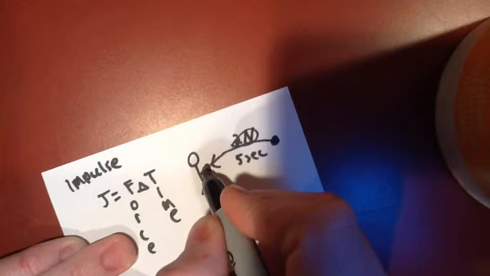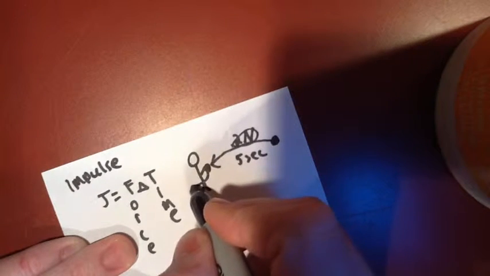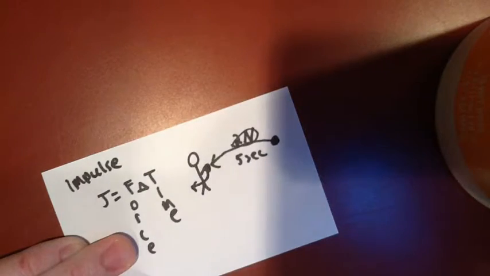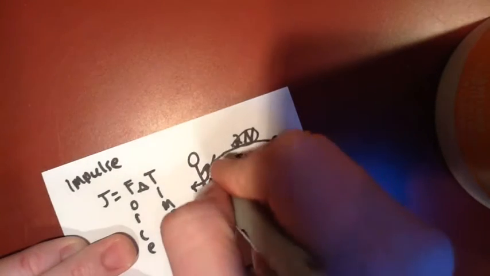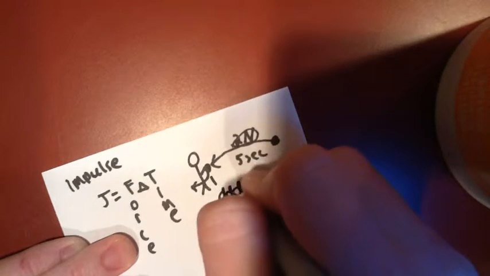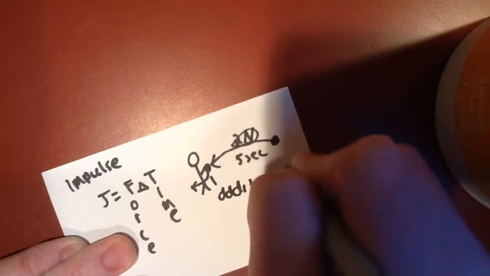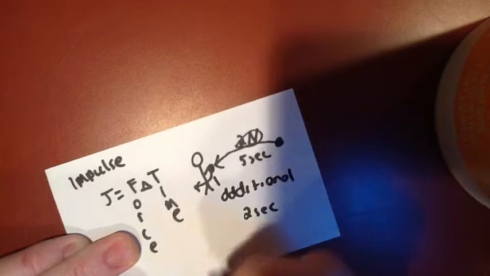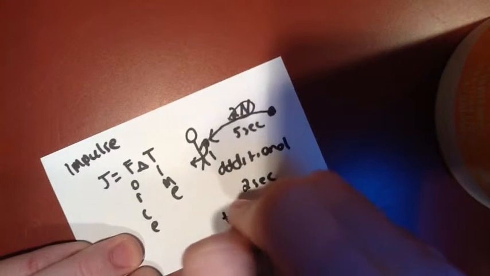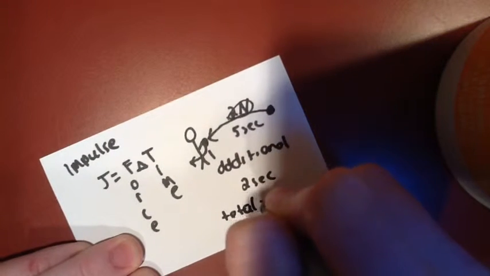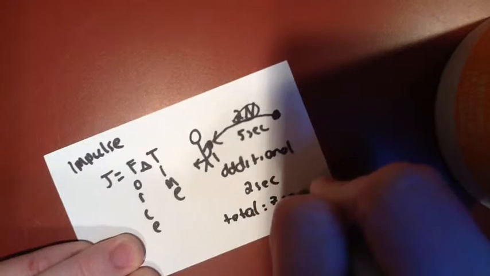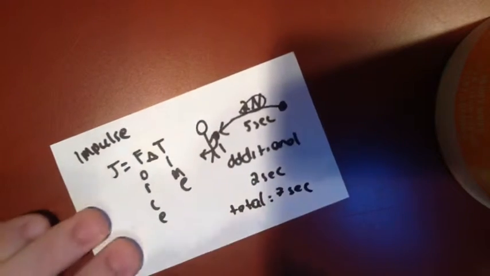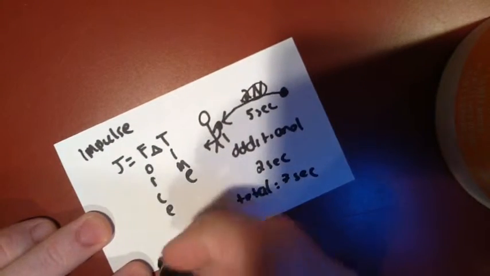Now if he were to push his hand backward in the direction of the ball and give it an additional 2 seconds, then the total amount of time for the player to react to the 2 newtons of force is 7 seconds.